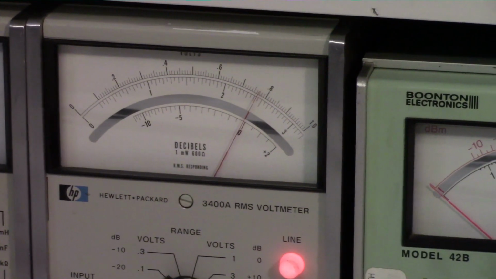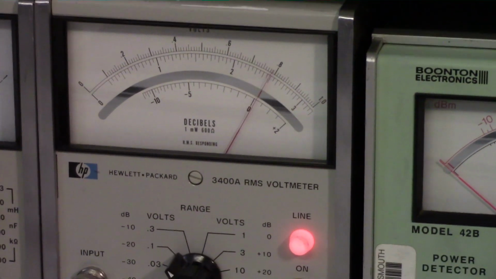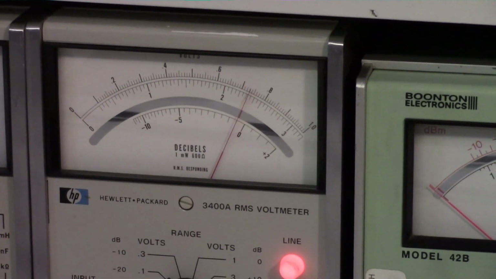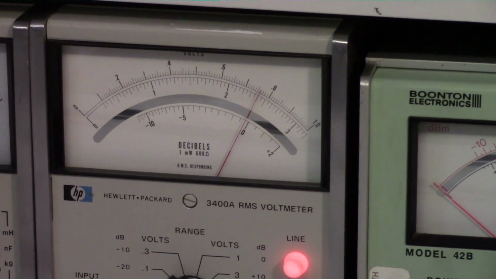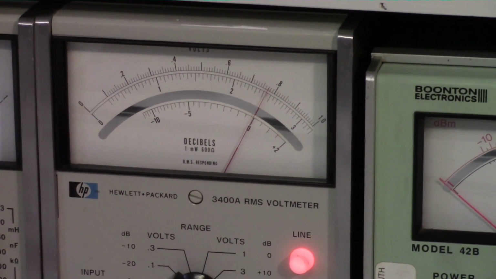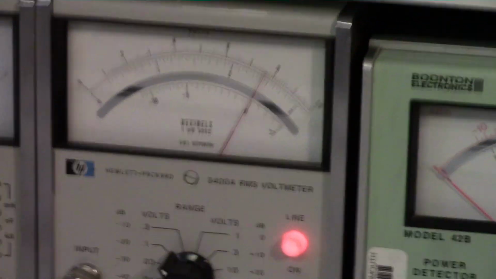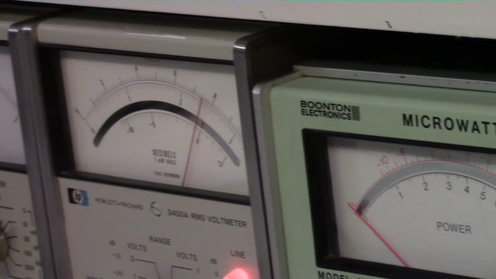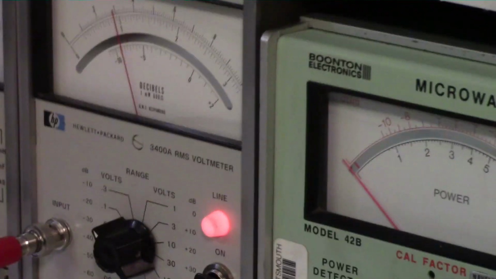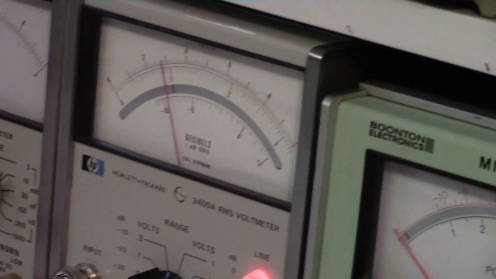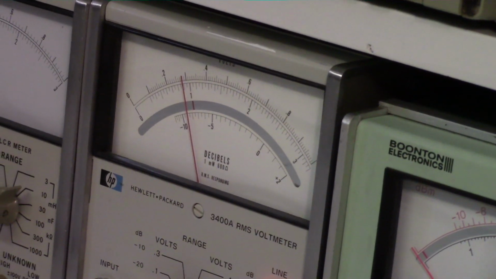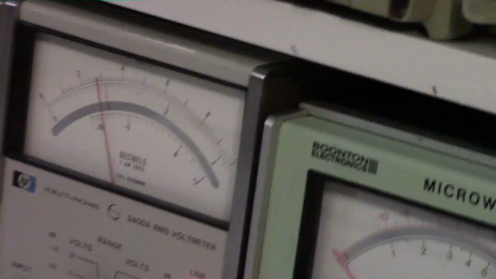An analog meter like this actually has advantages, in that it has some inertia and it's easier to get average readings. So there's about 0 dB. What I'm going to do is turn off the signal generator, and you can see once again we've dropped down now to about 9 dB. So we're getting closer.